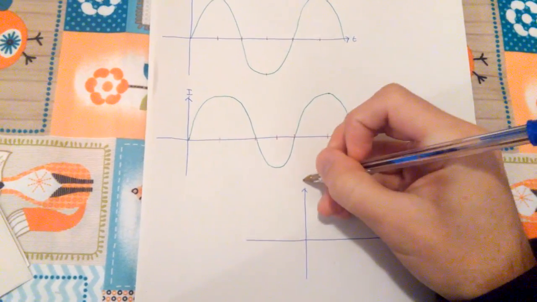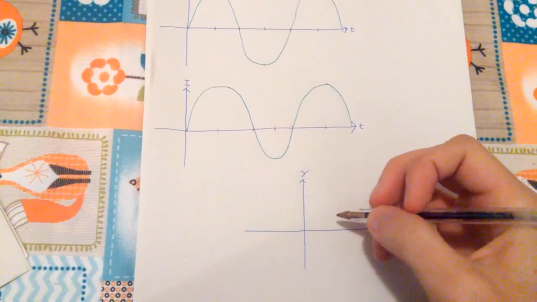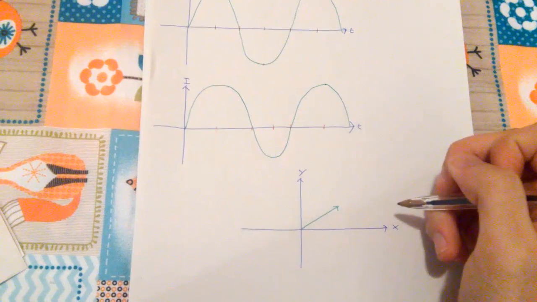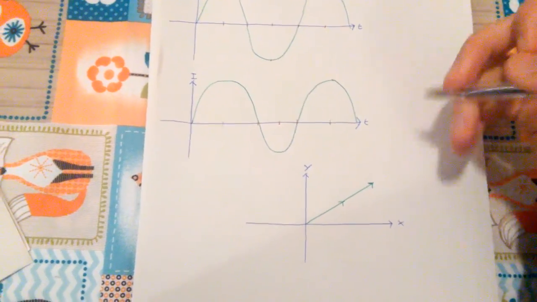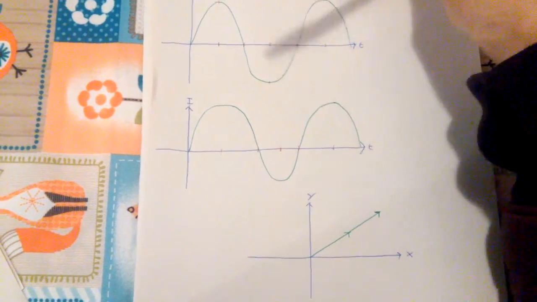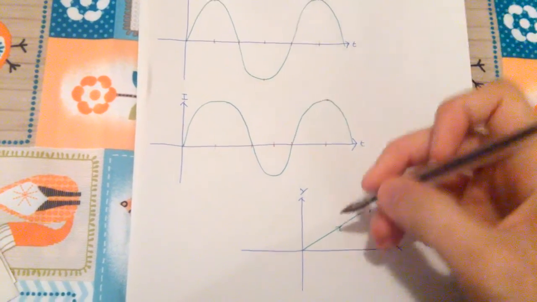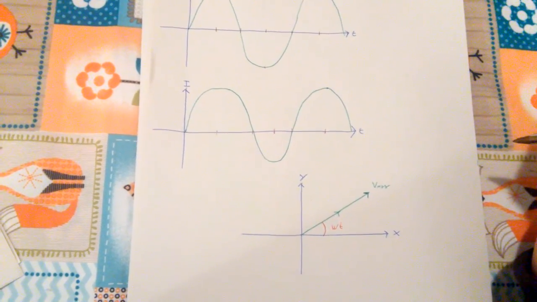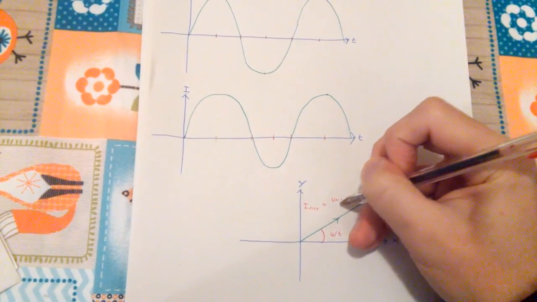So this is X and this is Y. Then I would have that the current and the voltage maximum are two vectors sitting one on the tip of the other. And I like the idea because this is where linear algebra and circuit analysis come together. So this one will be my Vmax. This angle here will be my omega t. And I can actually say that Imax will be Vmax over R.